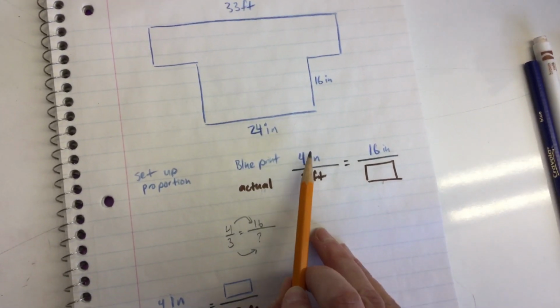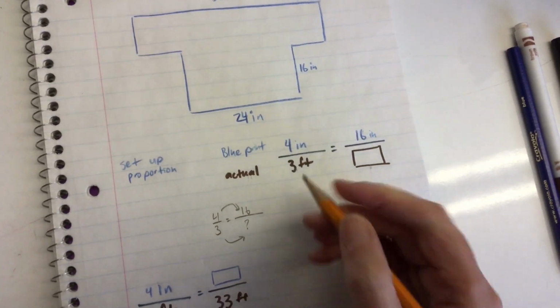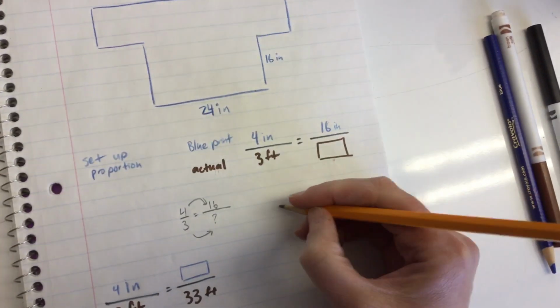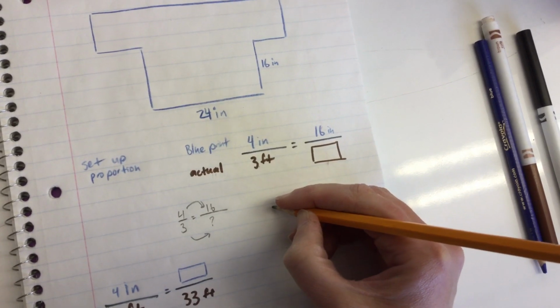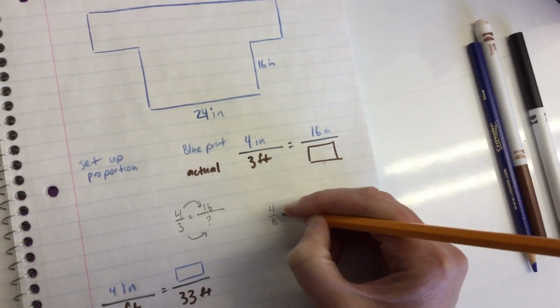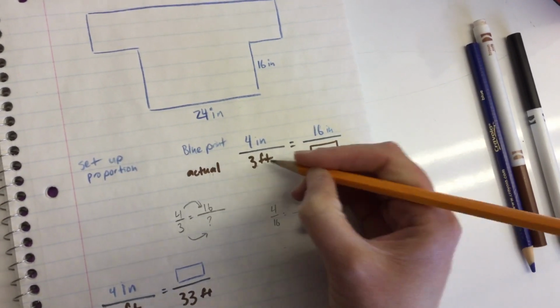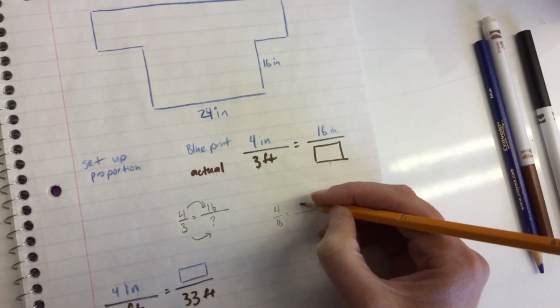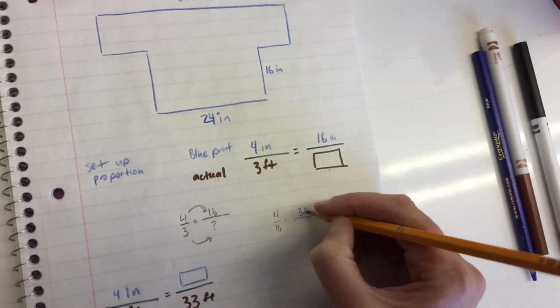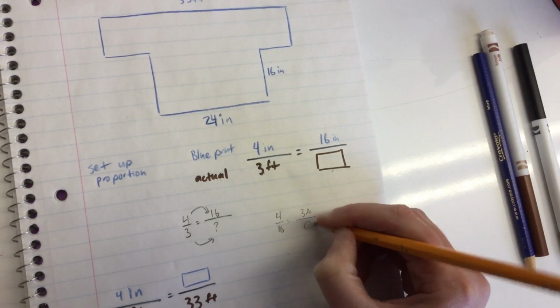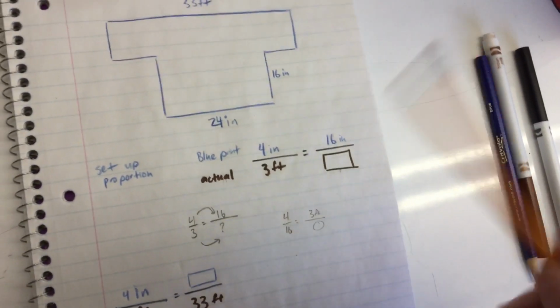You can also do blueprint, blueprint, actual, actual. If it's the same wall, you could do 4 to 16, as long as I compare the small one, 4 to 3 feet, and then 16 to, I don't know. So you can do that.